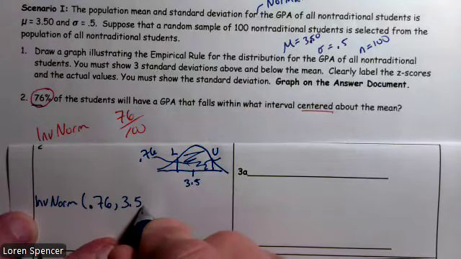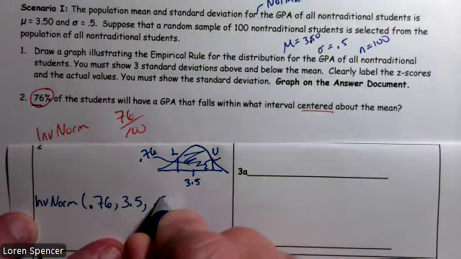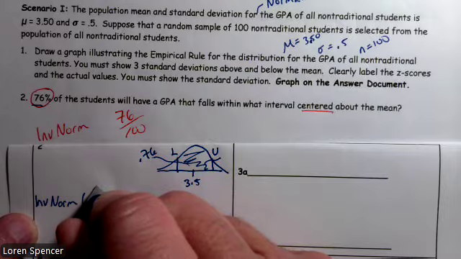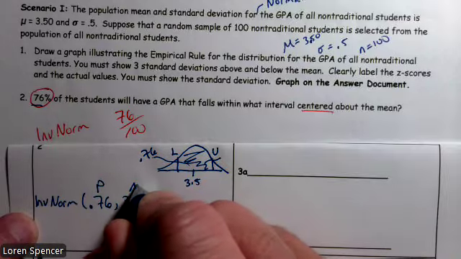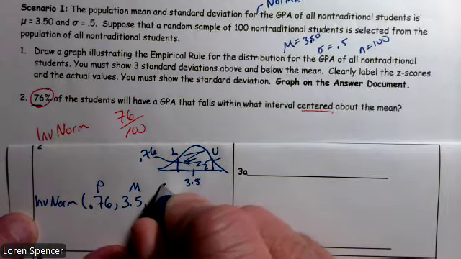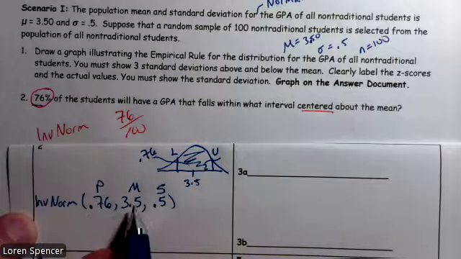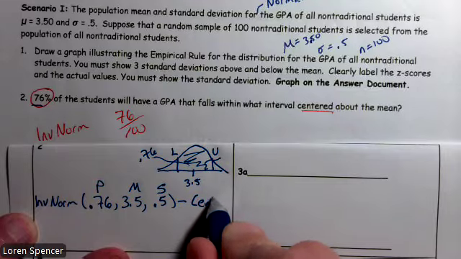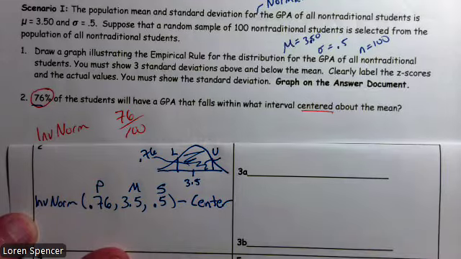And they're also looking for the standard deviation, which is 0.5. We need to label those. This will be PMS: our probability, our mean, and our standard deviation. And in this case, we need to write the word center because that's what we're going to use on a calculator.